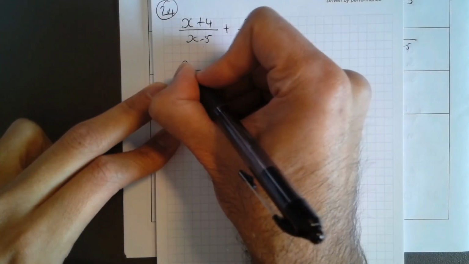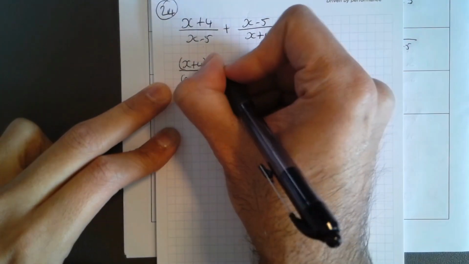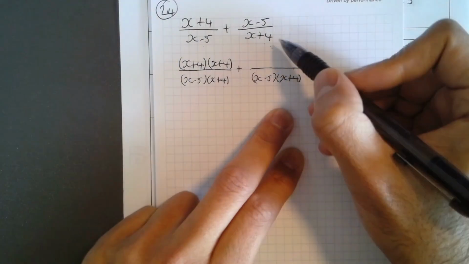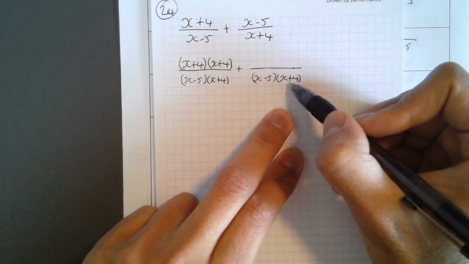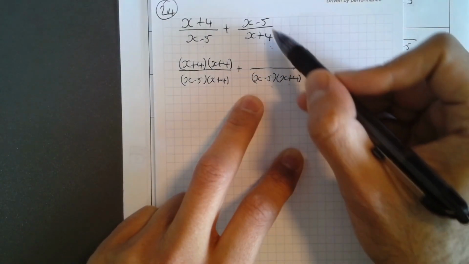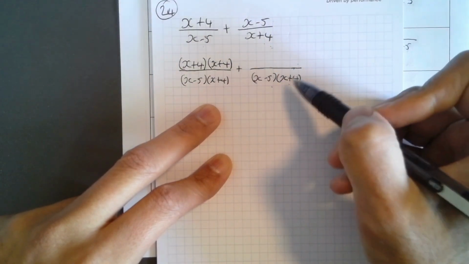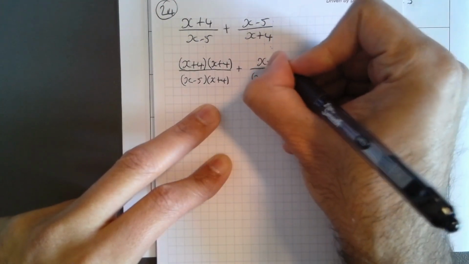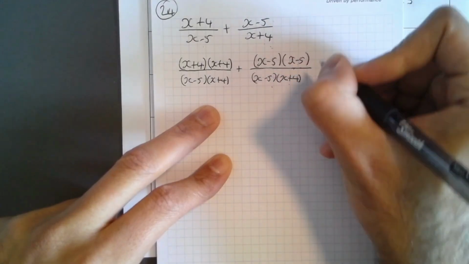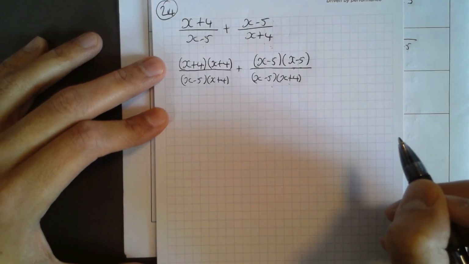So that's going to make my numerator x plus 4 squared, or I'll write it as x plus 4 times x plus 4. Similarly over here, to make this x plus 4 become this over here, I needed to multiply it by x take away 5, so I need to do the same thing to the numerator. So I need to multiply x take away 5 times x take away 5. Okay, and again I'm going to write it like this just because I know that in a second I'm going to have to expand it out.